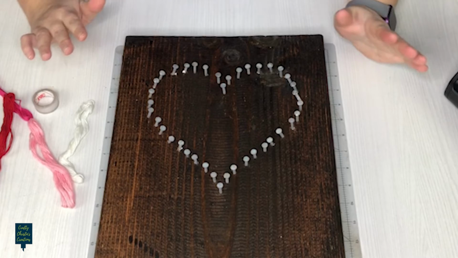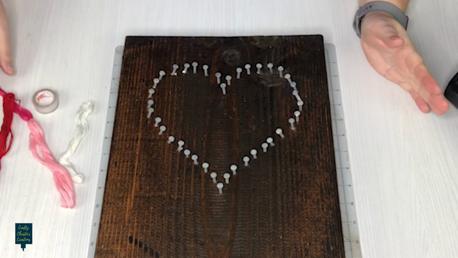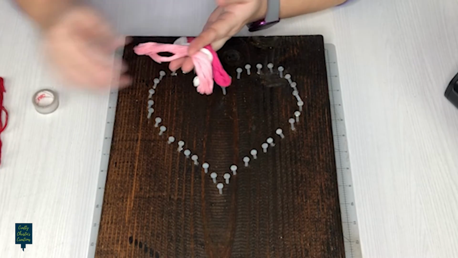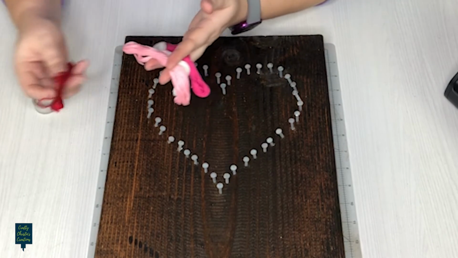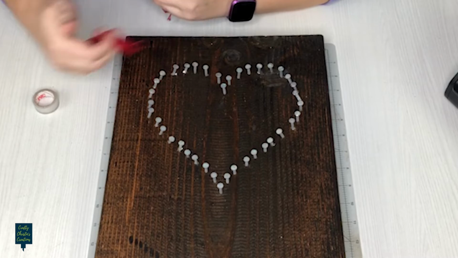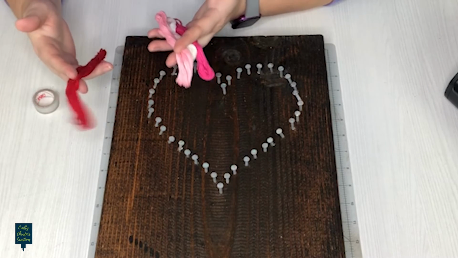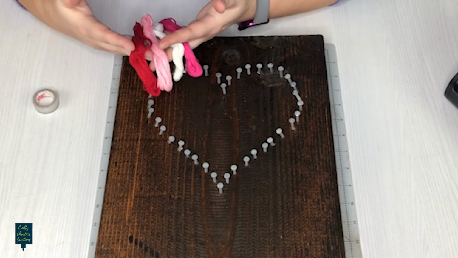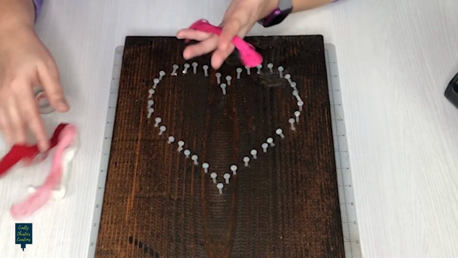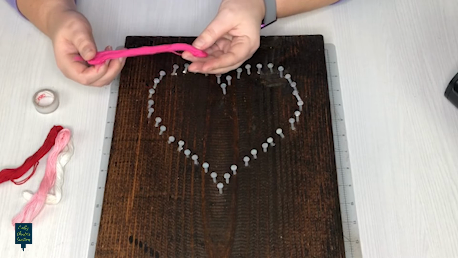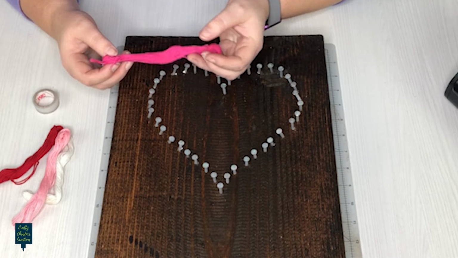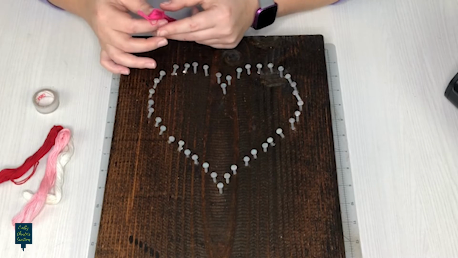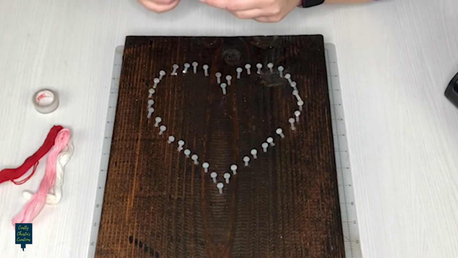So it's time for the fun part where we add the string. I am using just your average floss. You could certainly use yarn if you wanted thicker string through there. You could double it up, however you want to do it. I haven't decided what color I'm going to use, but I am going to start with this darker pink. And if I decide to later, I can switch out my colors and make this a multicolor. But for now, I'm just going to do this pink.